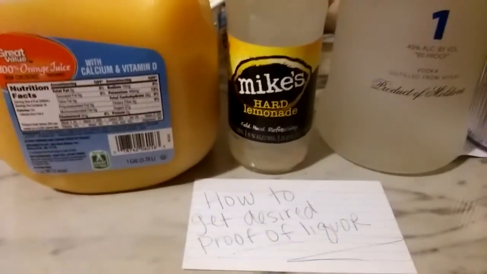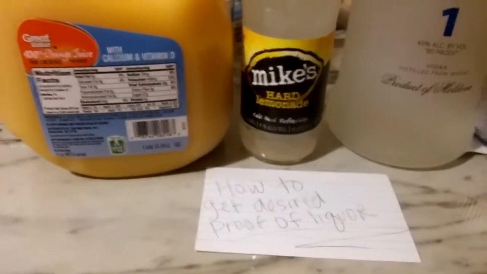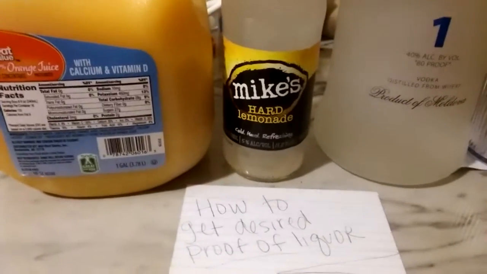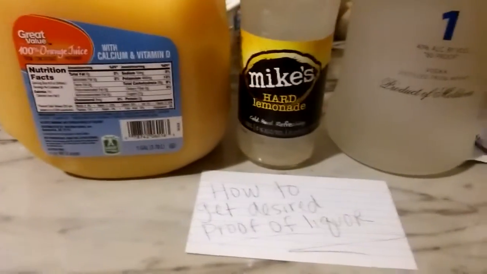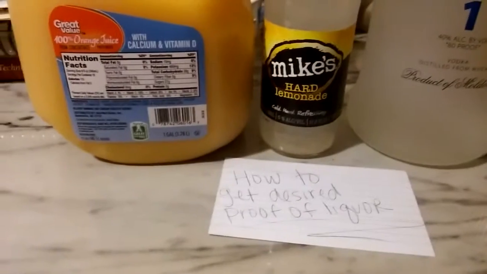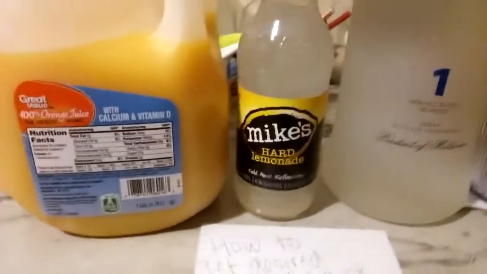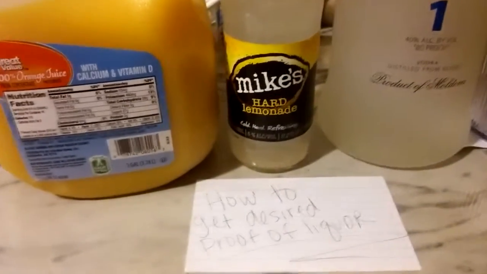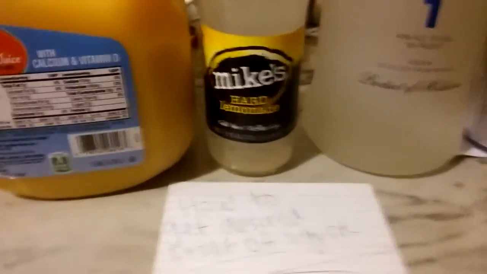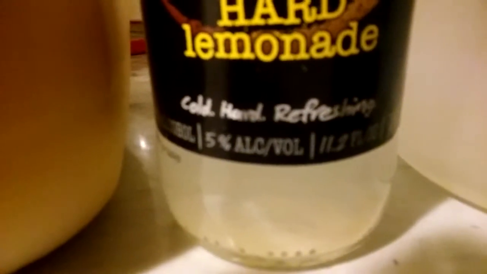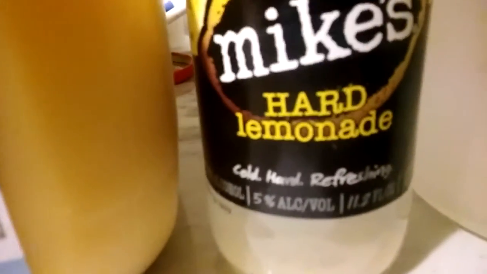So I'm making a dilutions video with my liquor. I was drinking a Mike's and it was pretty weak, so I wanted to see if I can transform this into the desired proof that I want. As you can see, this is 5% alcohol, and I said to myself I wanted about 2.5 times stronger.